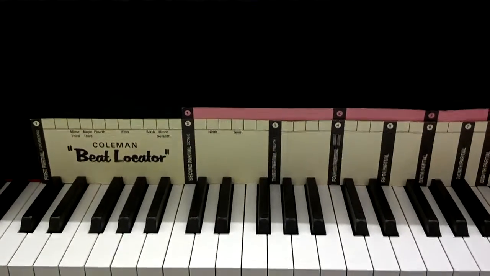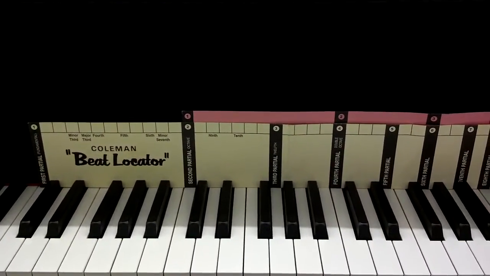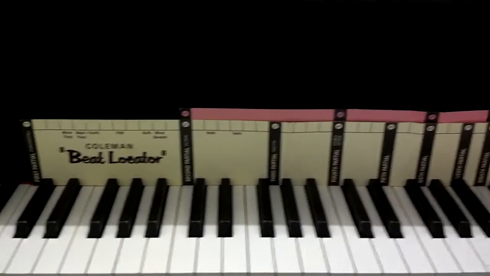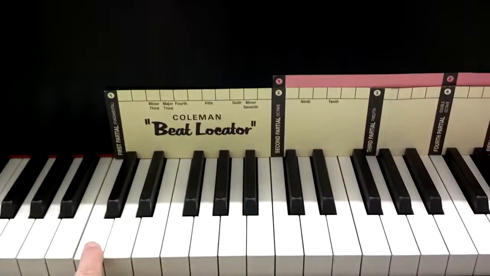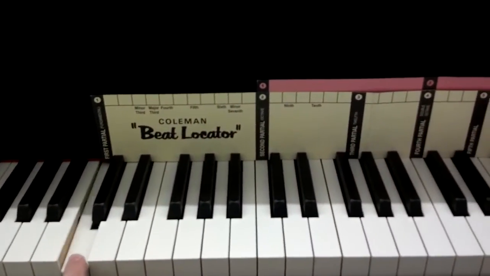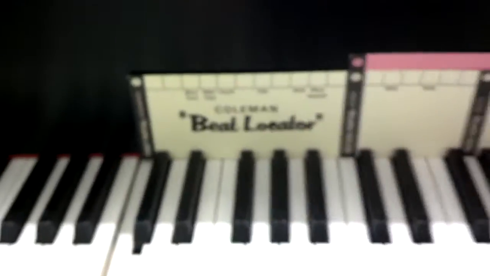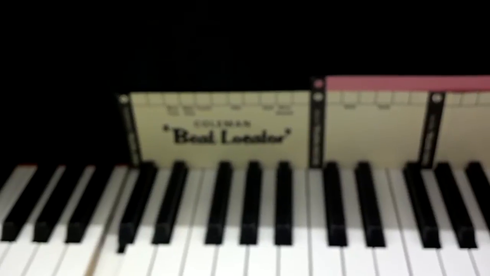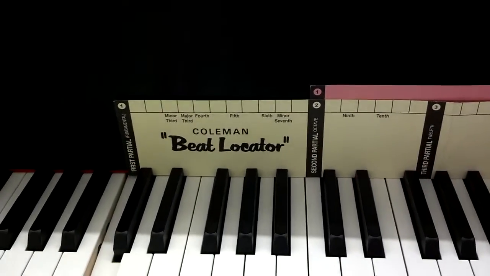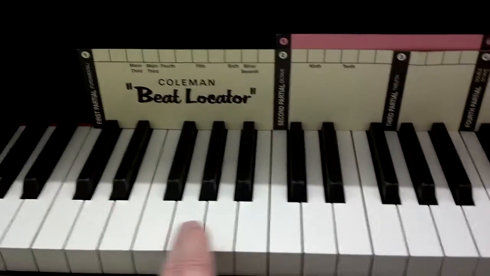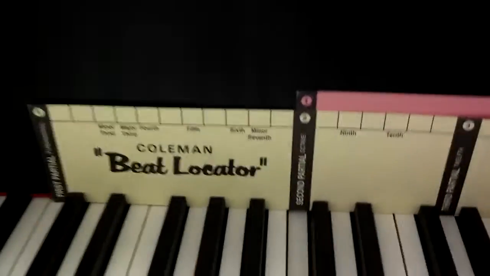Looking at the Coleman beat locator, and this will kind of explain how octave types line up. Now, when you're looking at the bottom note here, which is C, that is the first partial, or the fundamental, as it says right here, the first partial, otherwise known as the fundamental. Now, if you were to do a 2-1 octave, the first partial would be the fundamental, and then the second partial of this low note would be the C.